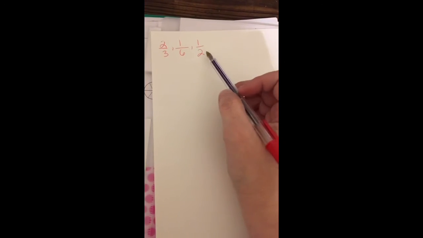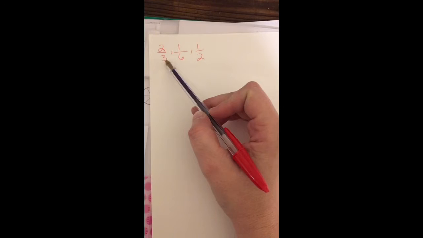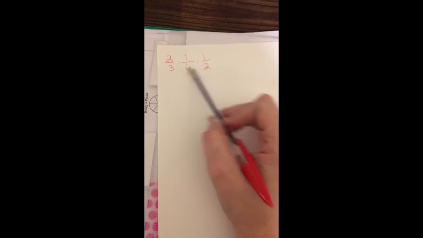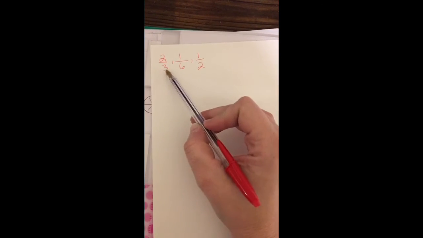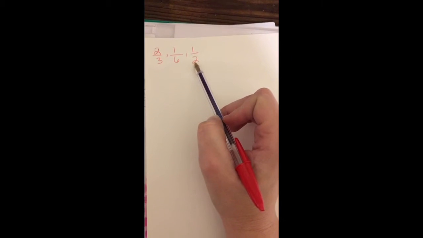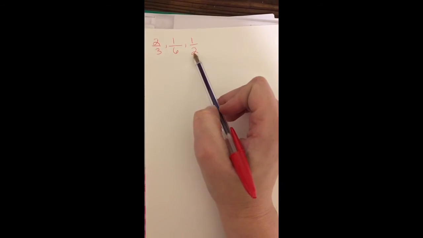Okay, parents, I'm going to send you a quick video showing you how we've been comparing these fractions and how we've been ordering them so that you can know what we're doing in case the kids need help at home.